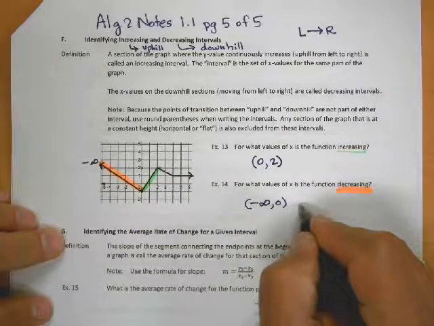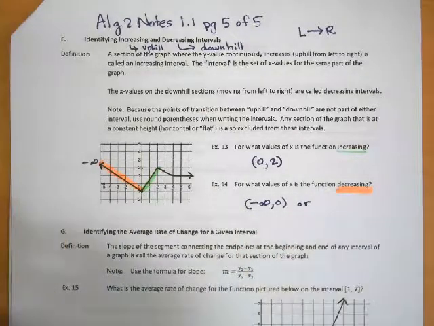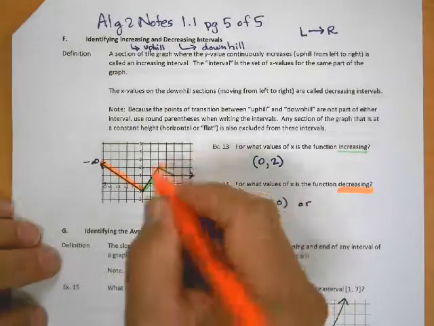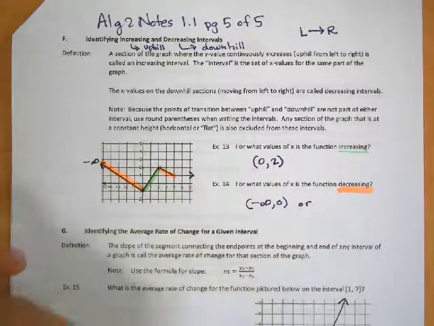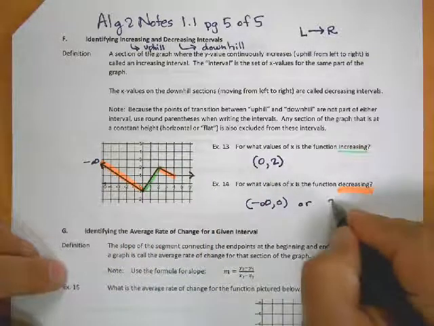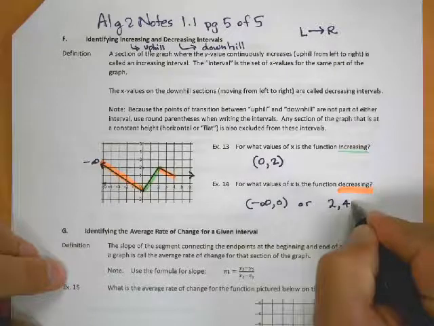Now there is one other section that's downhill, and that's starting at x equals 2 all the way over to x equals 4. So that downhill section is another decreasing interval.